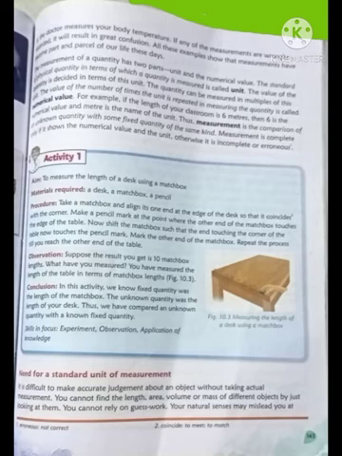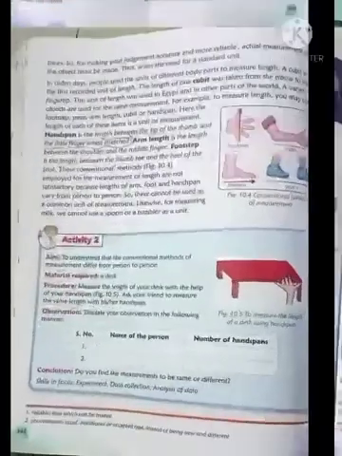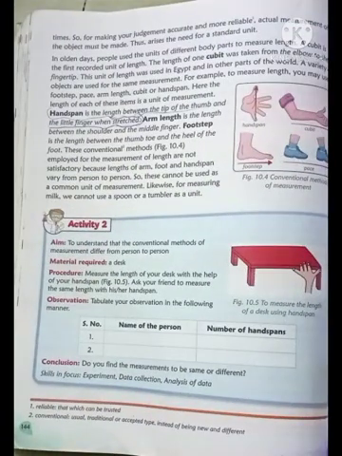You can't really rely on guesswork. Your natural sense may mislead you at times, so for making your judgment accurate and more reliable, actual measurement of the object must be made.